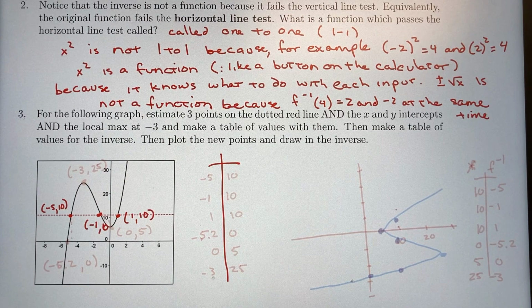But besides those, which give me a partial view of what's going on, notice that since there used to be 10, 20, 30 on the y-axis, it's now 10, 20, 30 on the x-axis for F inverse.